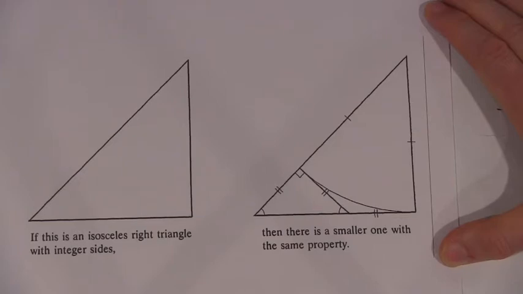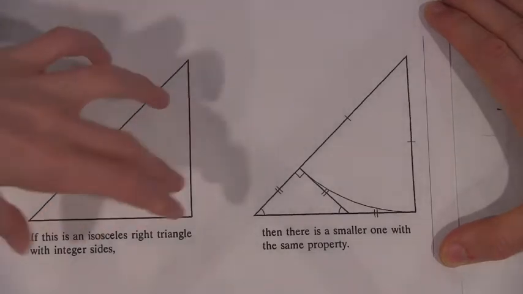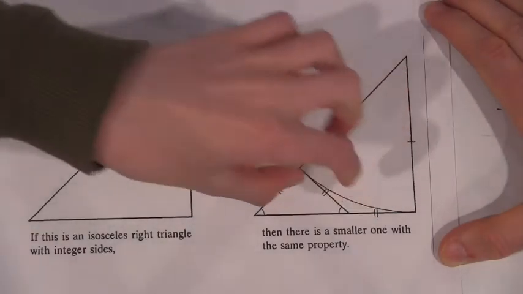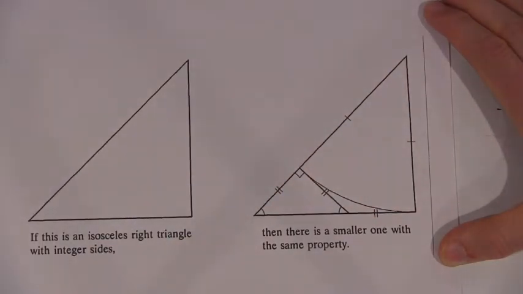Because it creates a problem that it just keeps going on forever, because with this triangle you can also do the same thing. And if you start with a finite side length, eventually you're going to basically run out of integers, and you can't go any farther. That's exactly right. You're going to get smaller and smaller and smaller, but they always have to have integer side lengths, and that can't happen.